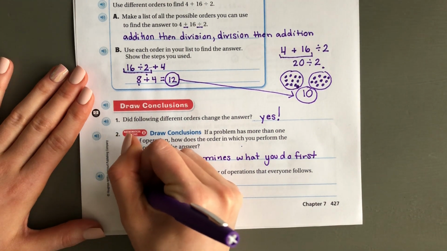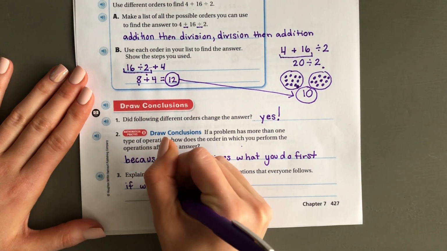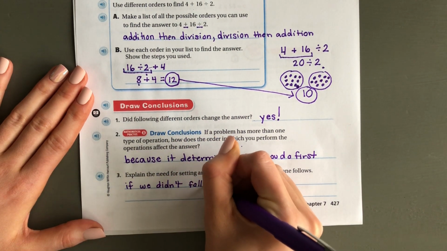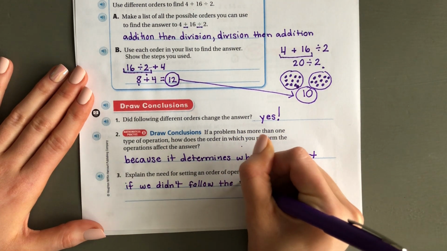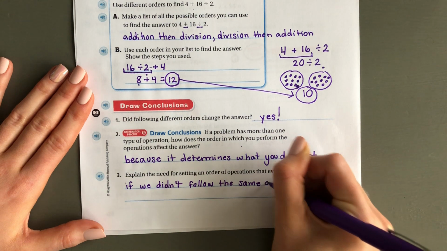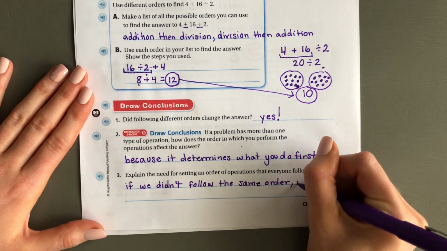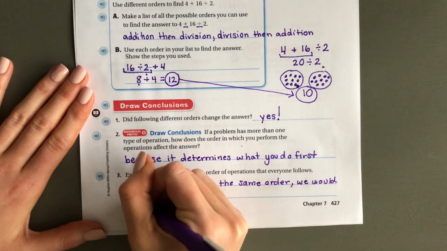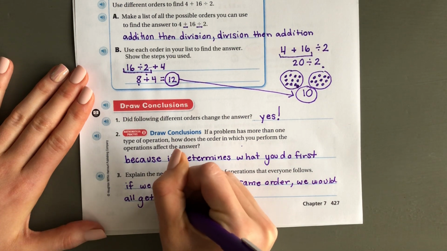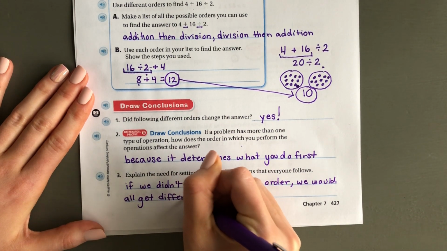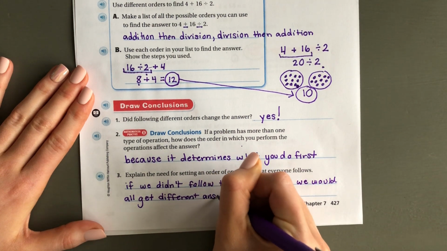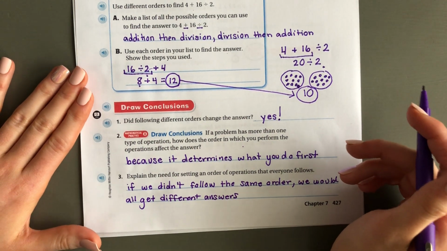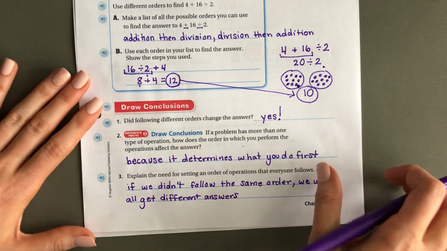So I'm going to write, if we didn't follow the same order, we would all get different answers. All right? So take a second to make sure you have that written down. Your spelling does not have to be perfect. We just want it down on paper.